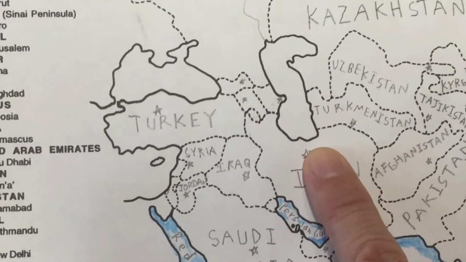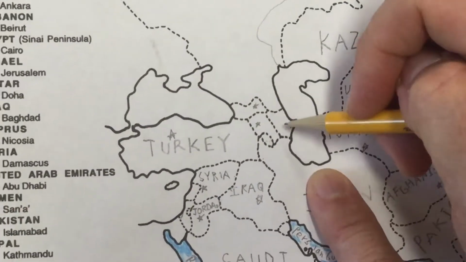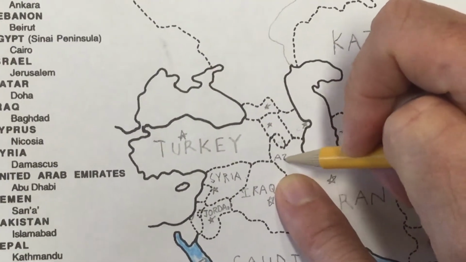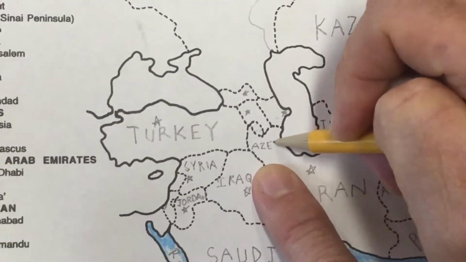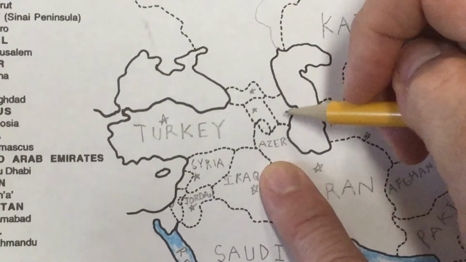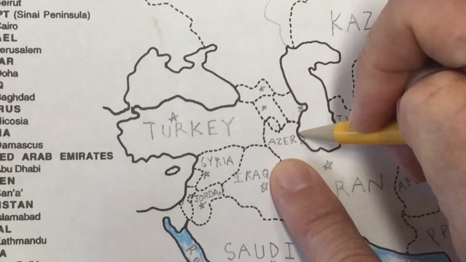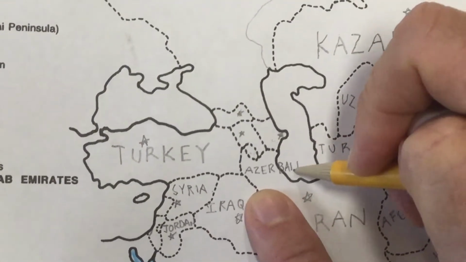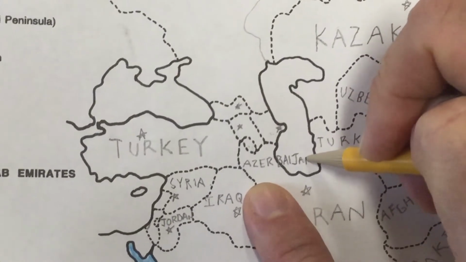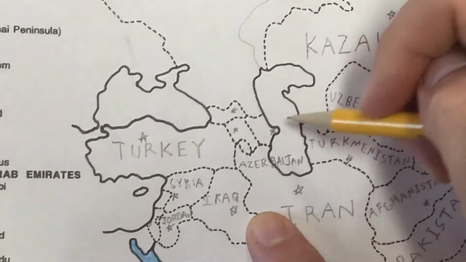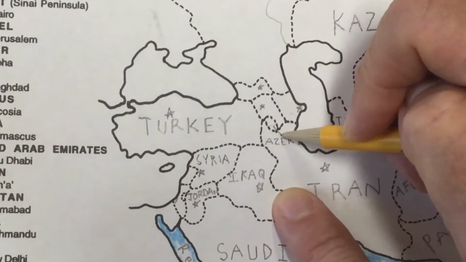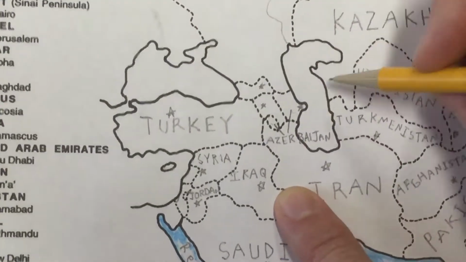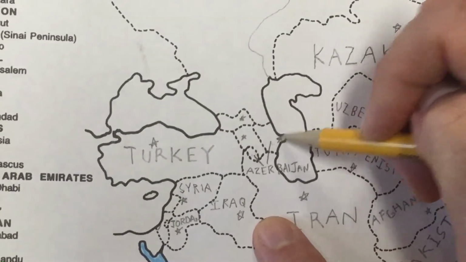Azerbaijan, let me use my mechanical pencil. A-Z-E-R-B-A-I-J-A-N. Azerbaijan. Okay, now we're going to have to put 2 leader lines. So we'll have to put a little one pointing to that little piece there, and then up to the bigger place. And then there's that little star right there for the capital.